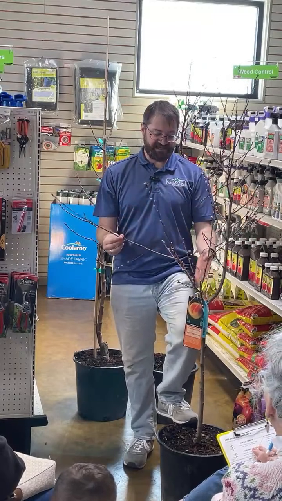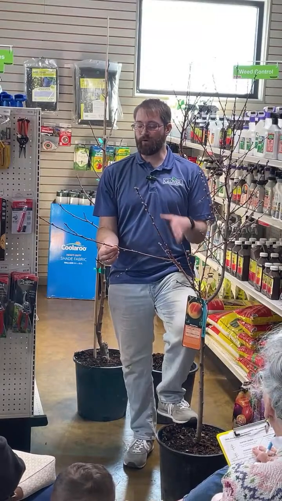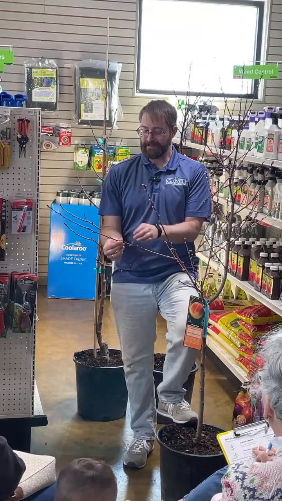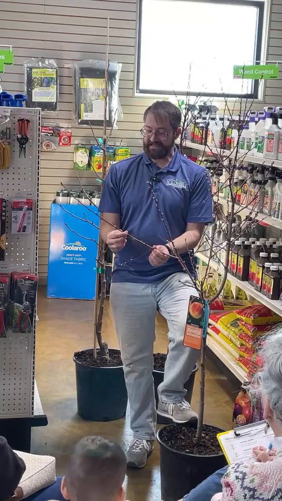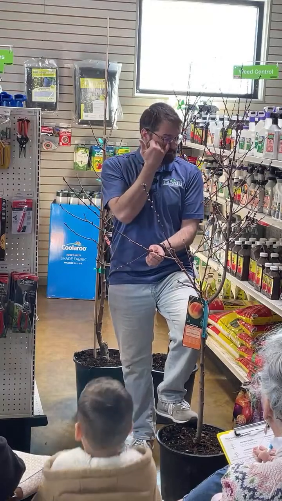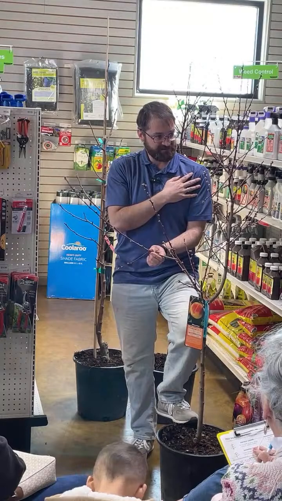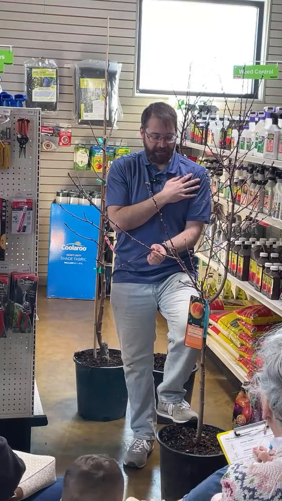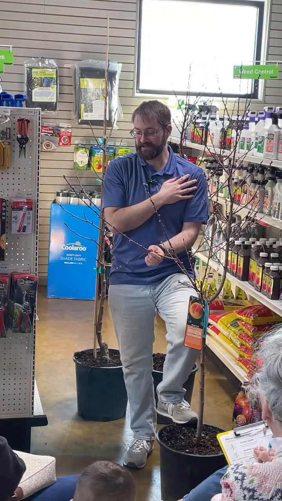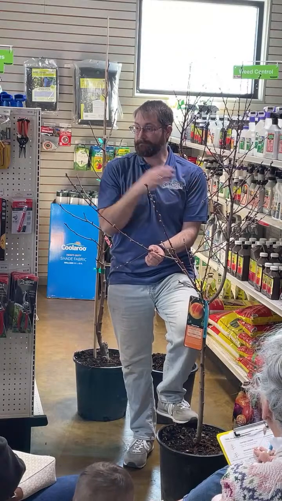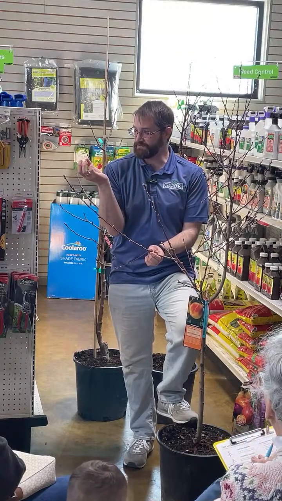But let's say this is a good structure and I want to encourage this to produce fruit. Normally with peach trees, apricots, nectarines, they produce way too much fruit, and I want bigger fruit instead of a lot of small fruit.